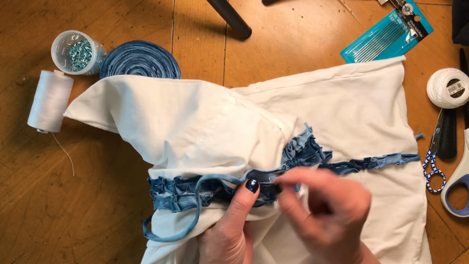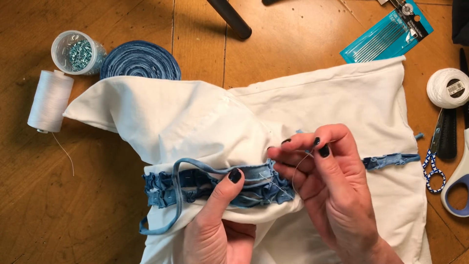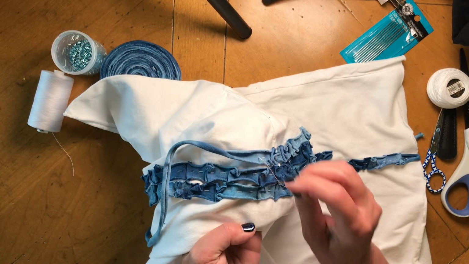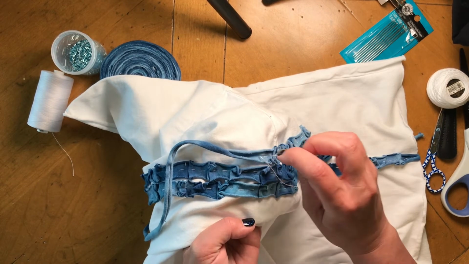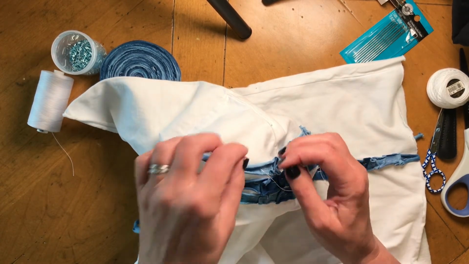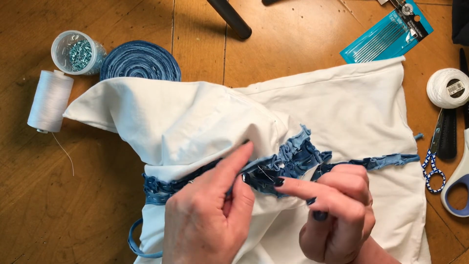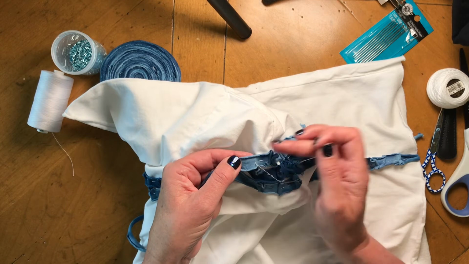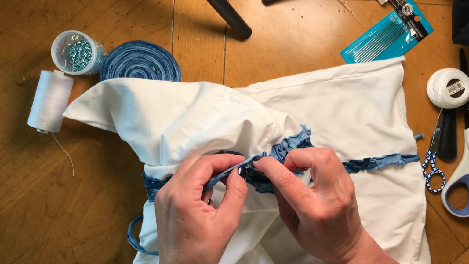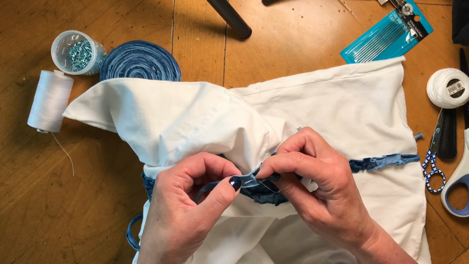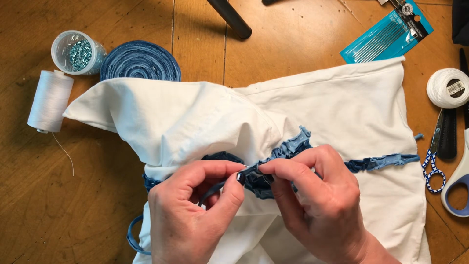Like for example, let's do a double this time. I see there is nothing going on here, nothing going on here, so it would be nice to have something going on the one I'm working on right now. So double, I lift my blue material off the t-shirt, I go in one time and another time.